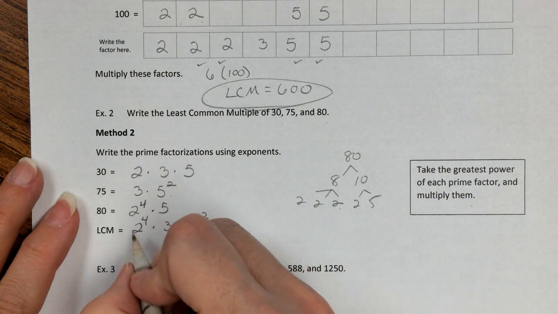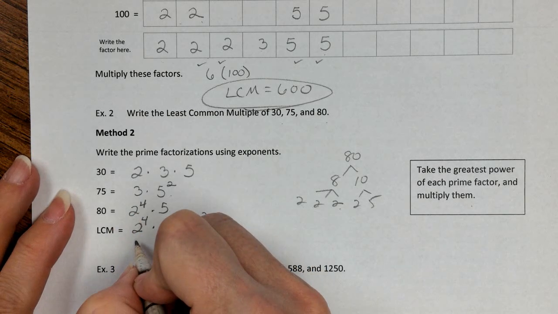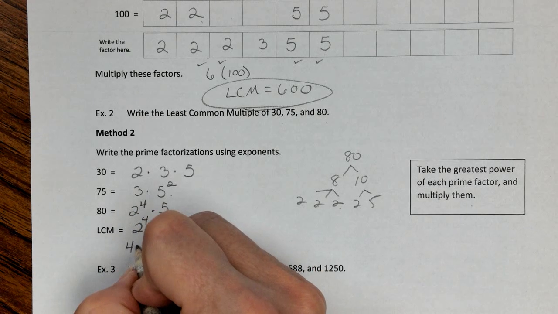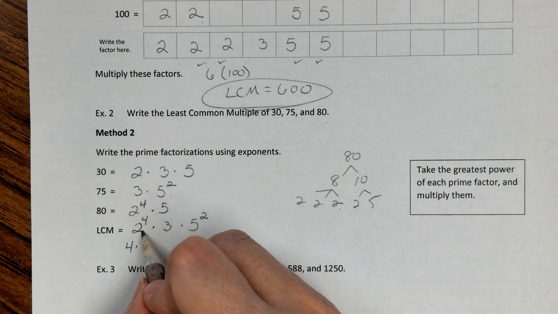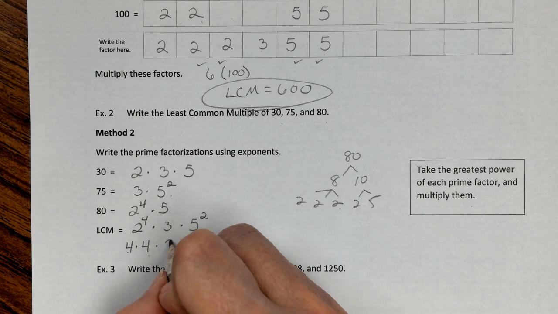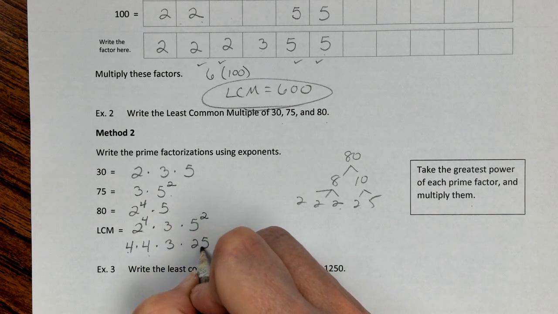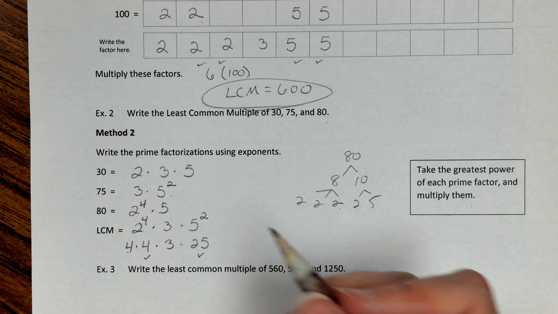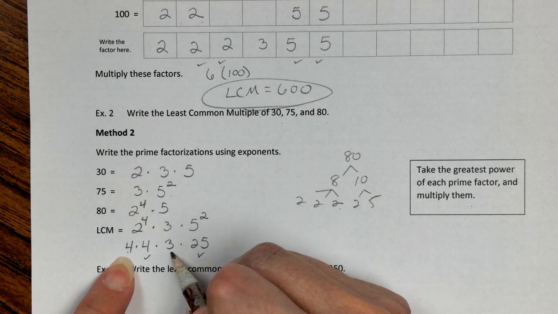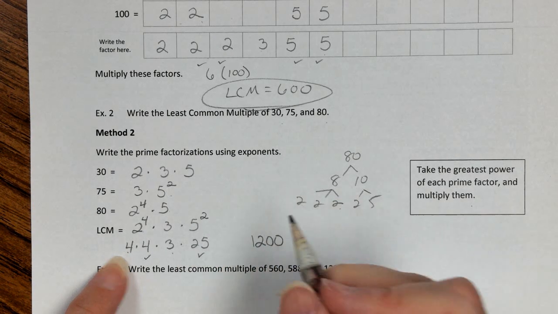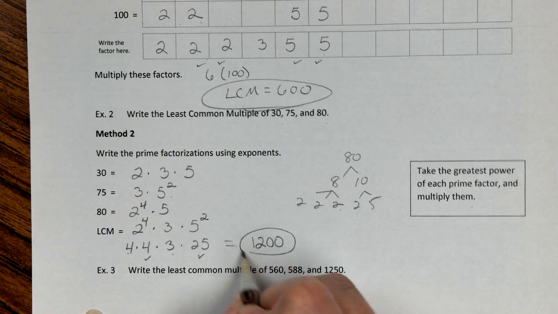Since I'm not going to be using a calculator, I'm going to do this strategically to try to do easier multiplications. 2 to the 4th, so here's 2 squared times 2 squared times 3 times 25. I did that because 4 times 25 is 100. So I have this other 4 times 3 is 12 times 100, so 1200. And that's it.